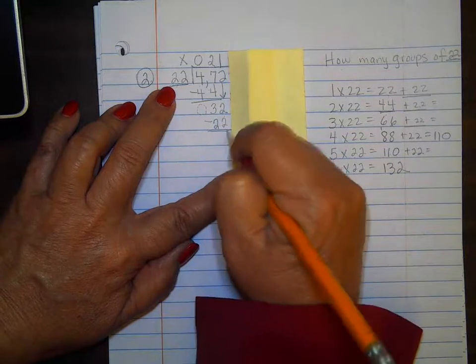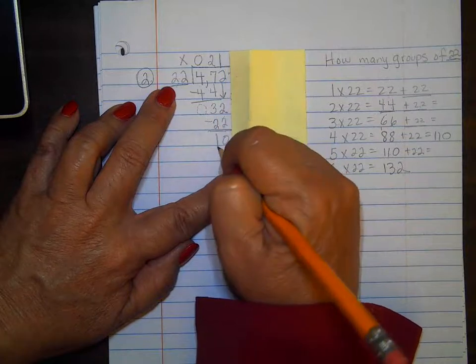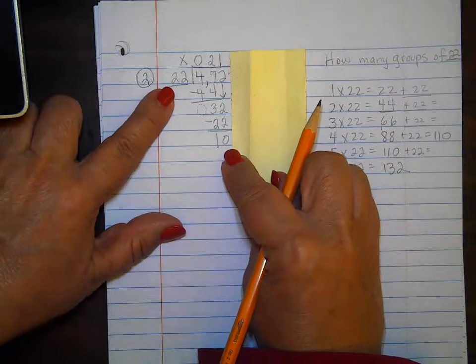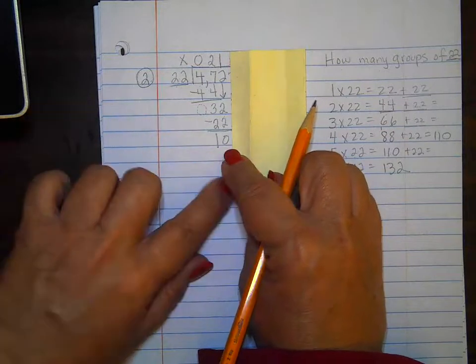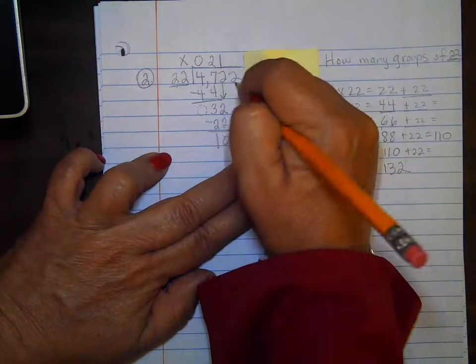Now I'm going to take the difference. 2 minus 2 is 0. 3 minus 2 is 1. My difference is less than my divisor, so I'm good. Then I need to bring down the last digit.